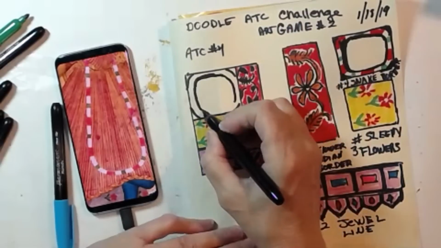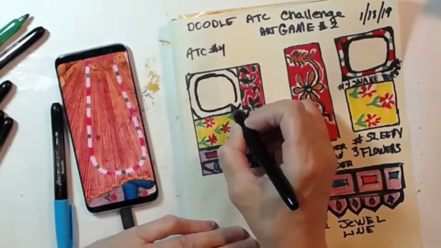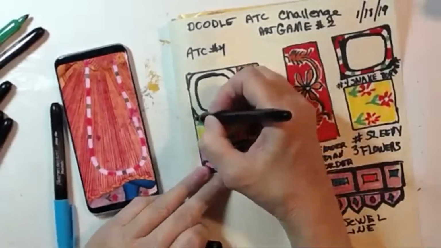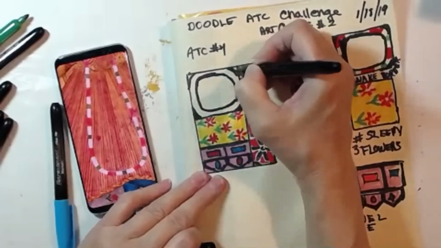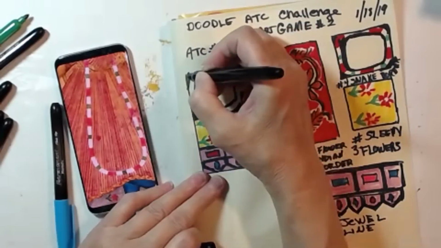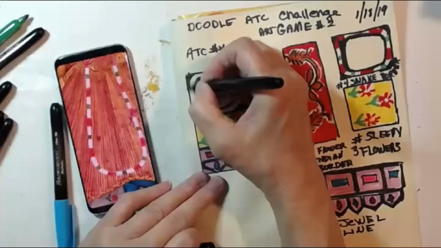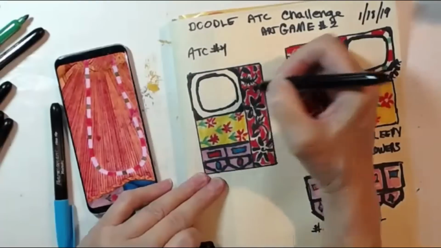Like that. And let's shade in the corners. And let's shade it in there too.